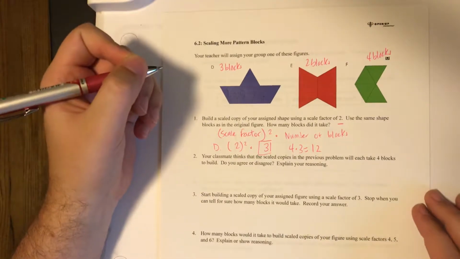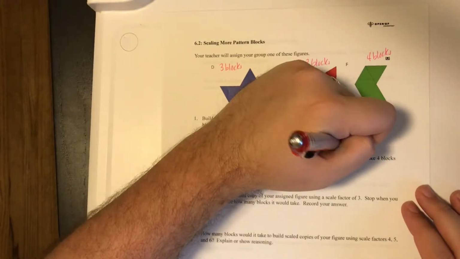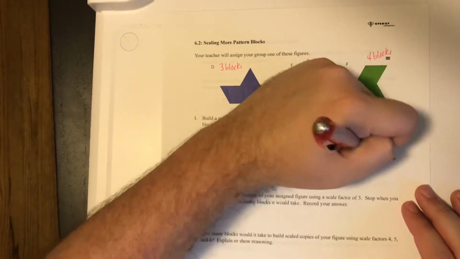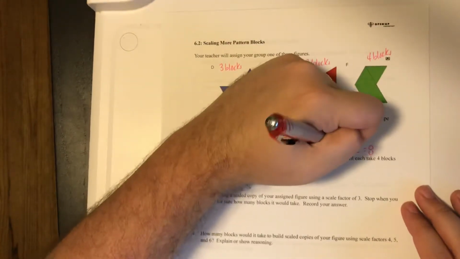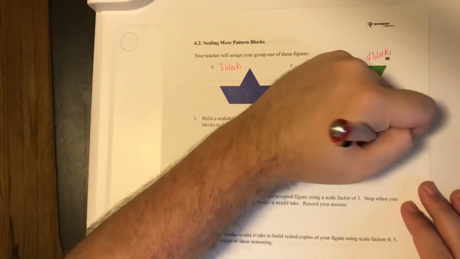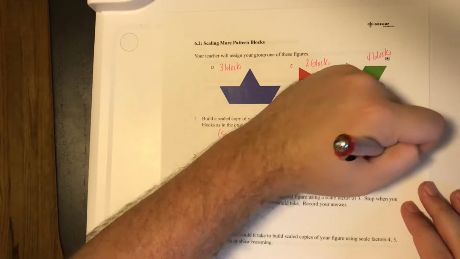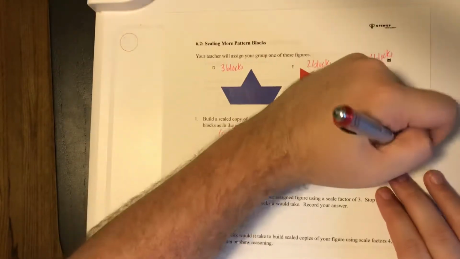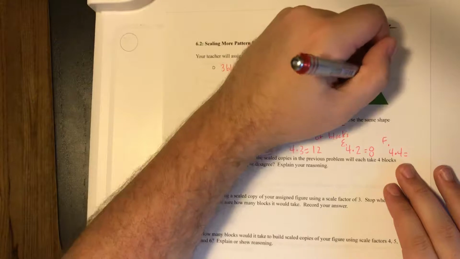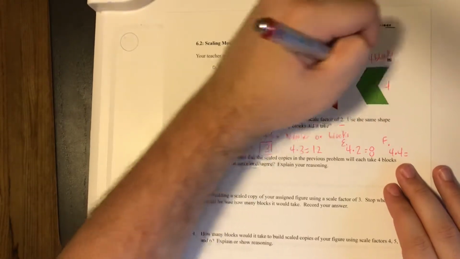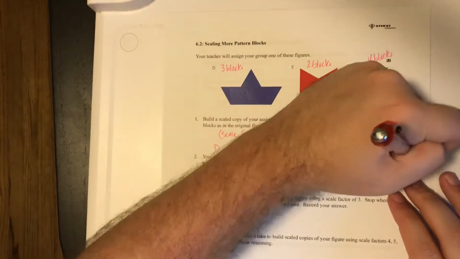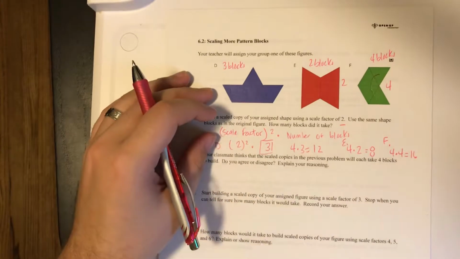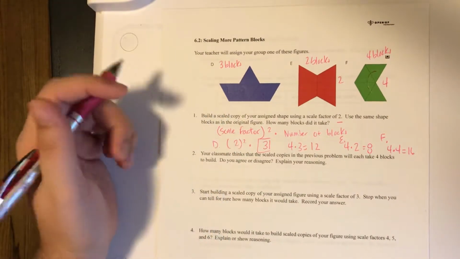If I were doing E, I would do 4 times 2, which would be 8. And if I was doing F, it would be 4 times 4 because I have 4 original blocks. The scale factor is always squared, and then you just multiply by the original area. So the original area here is 4, the original area here is 2, and the original area here is 3. So in each of those cases, it changes the amount of area that's covered in your new pattern.